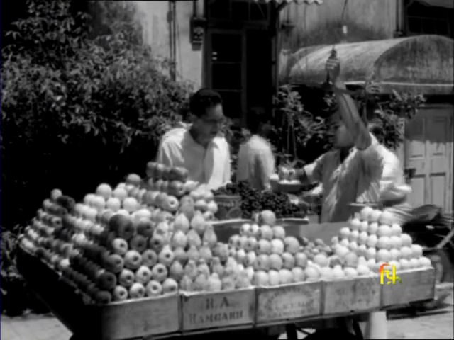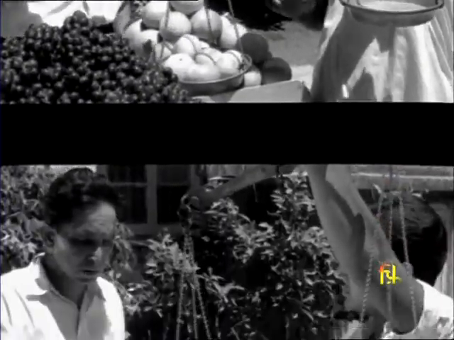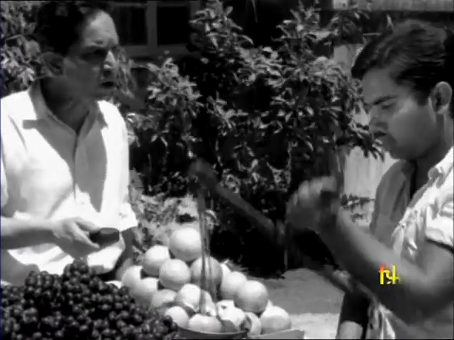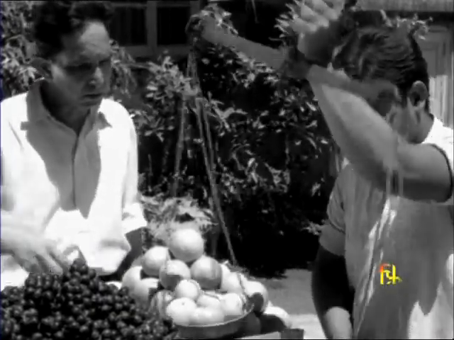It's vital to you that you know metric weights and you insist that your shopkeeper uses them. If he uses the old weights, he is breaking the law. You are helping him and yourself if you demand that he uses the new metric weights.